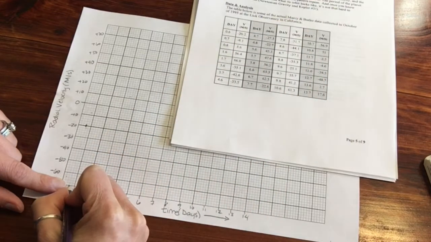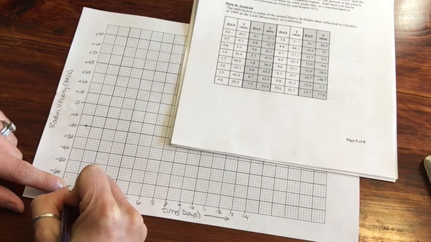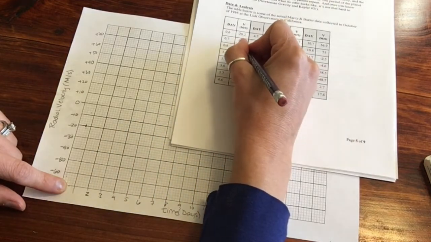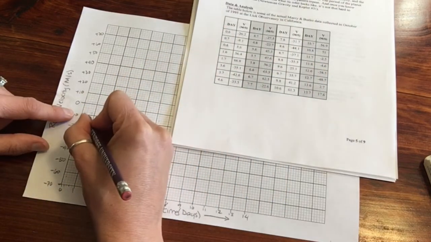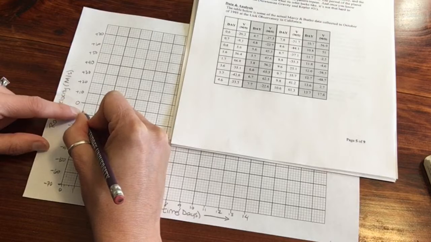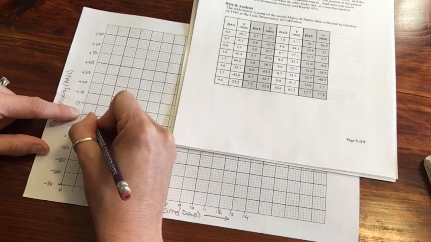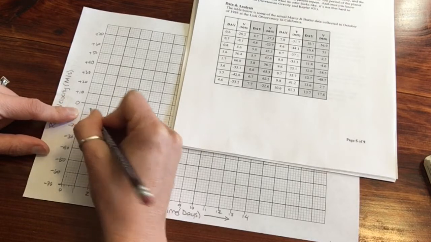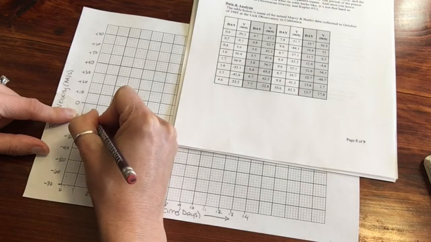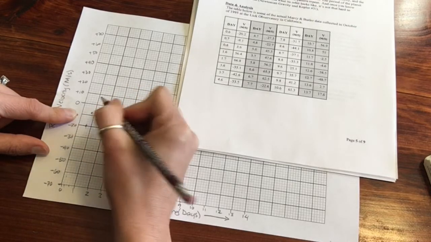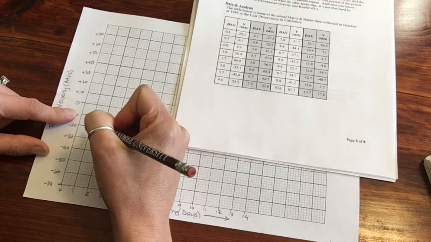So 0.7 is going to be right next to the 0.6, in between 0.8, so in between that line there. And it's minus 8.1. So 8 would be just below the 10. So I'll put my next dot right there, in between that there, and then we'll continue to plot the data.